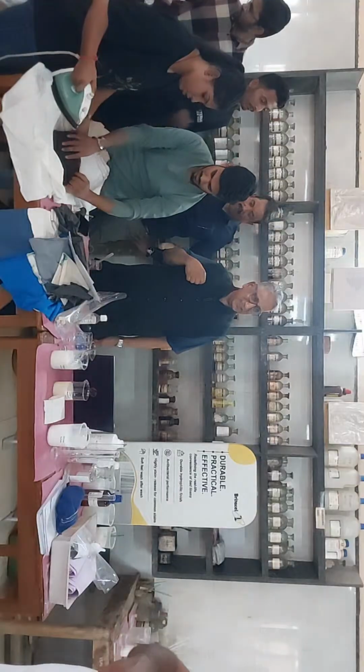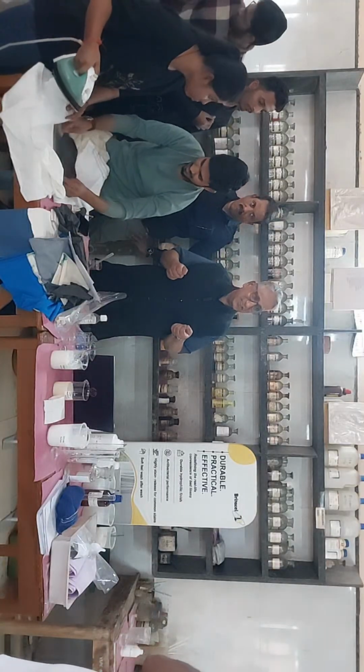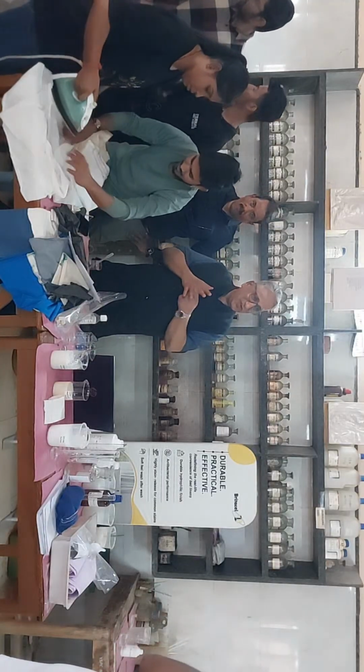So especially if you look at cotton t-shirts, find out that finish. This is nothing but softness only.